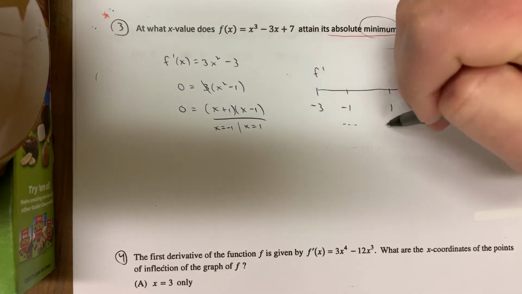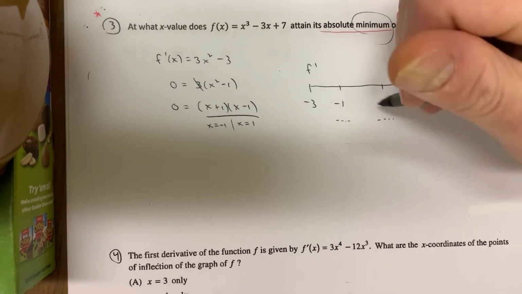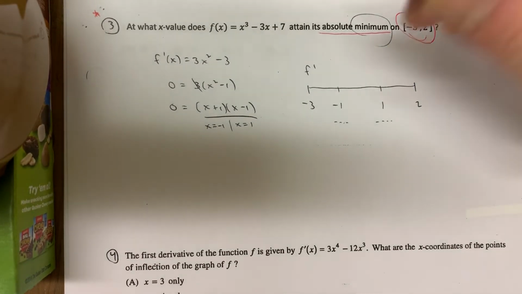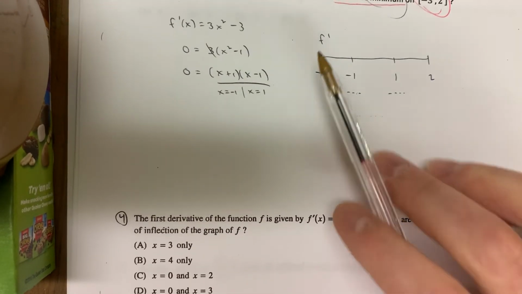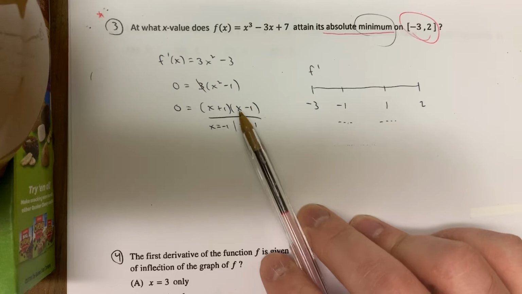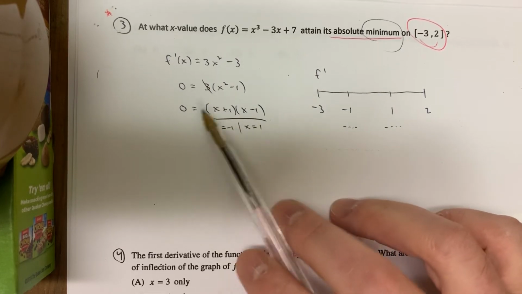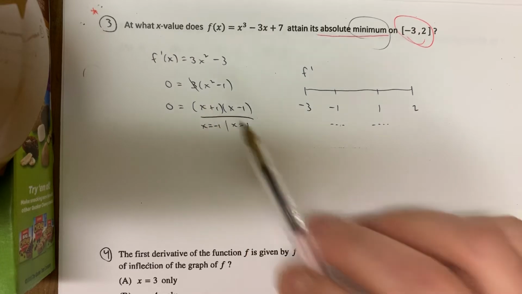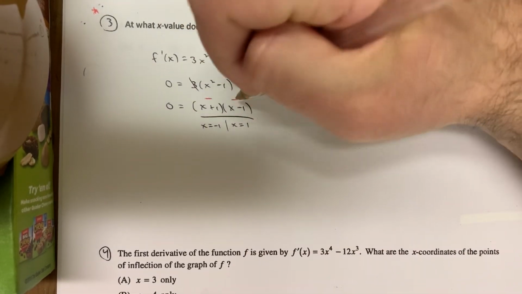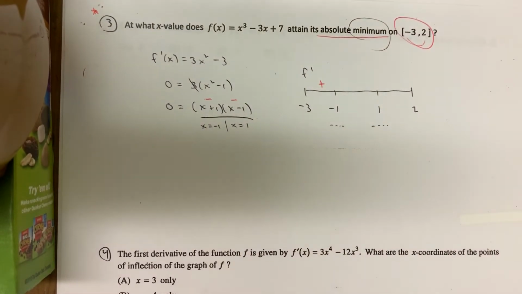We know that f will have a horizontal tangent line at -1 and 1. We like to draw that, get that little dummy sketch going so we can see if it's a max or a min. Plug back into f prime. I'll go with this version. Technically it's missing the 3, but multiplying by a positive 3 won't change sign. Plug in a -2. -2 plus 1 is going to be negative. -2 minus 1 is negative. Negative times negative is a positive.